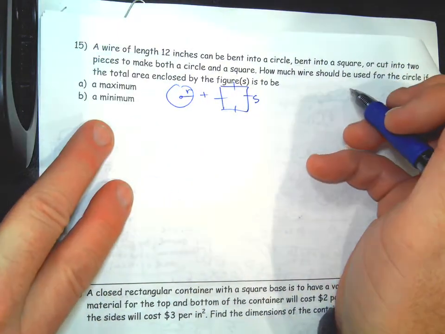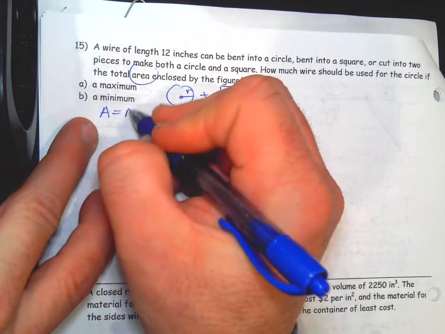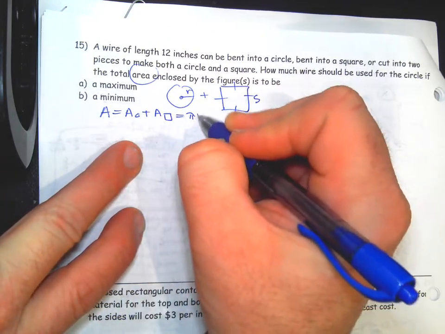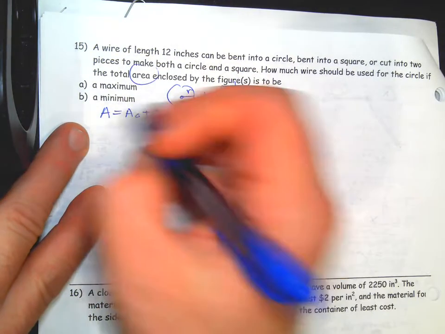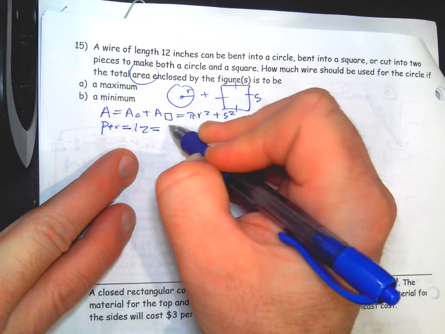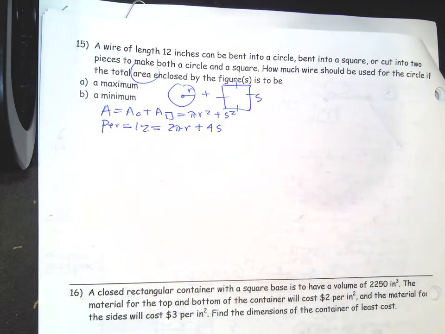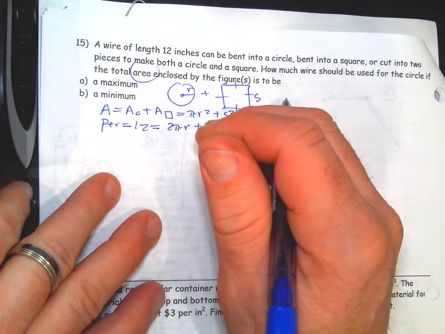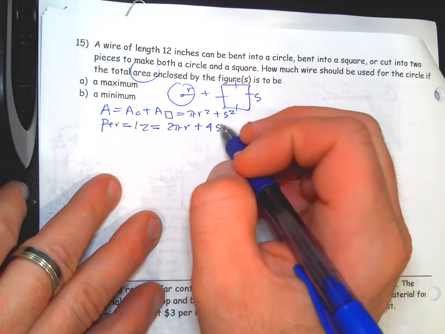We're trying to maximize the area. So the area is going to be the area of the circle plus the area of the square. So it's going to be pi r squared plus s squared. Now we really want to get this in terms of one variable. So it's the length of the wire, the perimeter, that's 12, which equals 2 pi r plus 4 s. So now we can solve for s or r. I don't really know which one looks much easier, but I guess I will solve for s in terms of r. That looks a little better that way, a little bit.